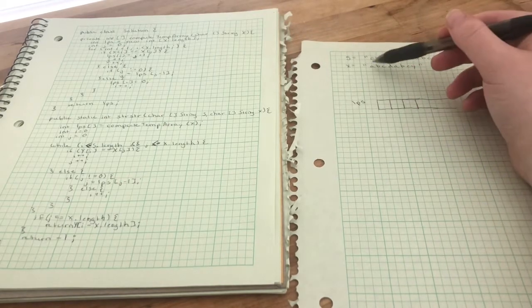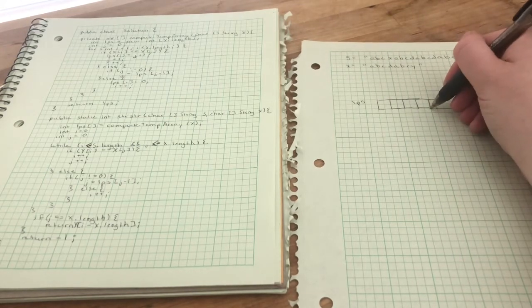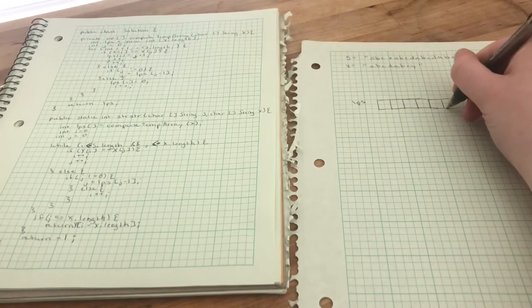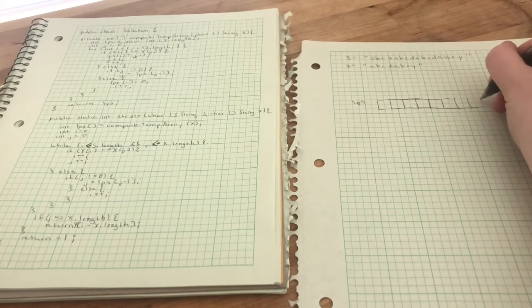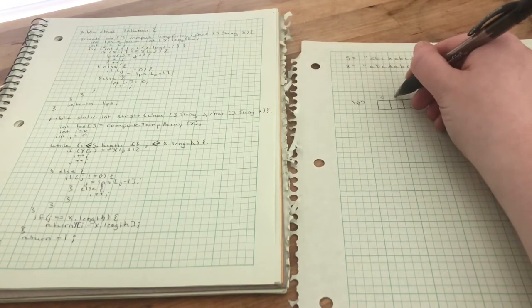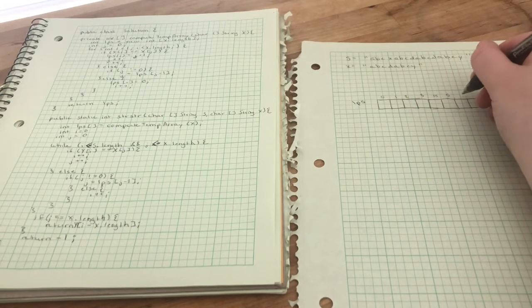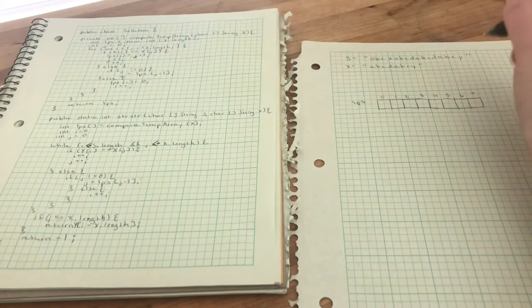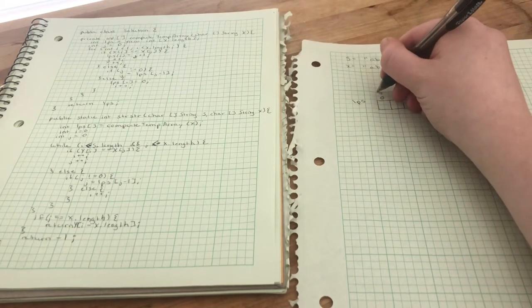This is 1, 2, 3, 4, 5, 6, 7, 8. Okay. Alright, and then we'll initialize j to be 0.